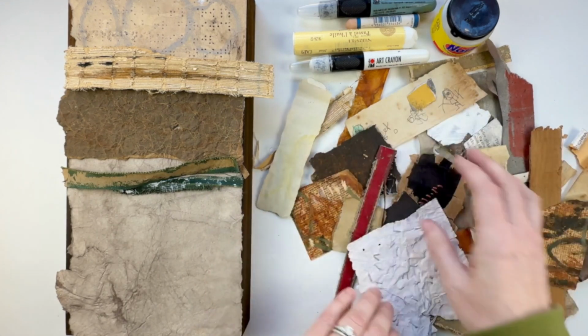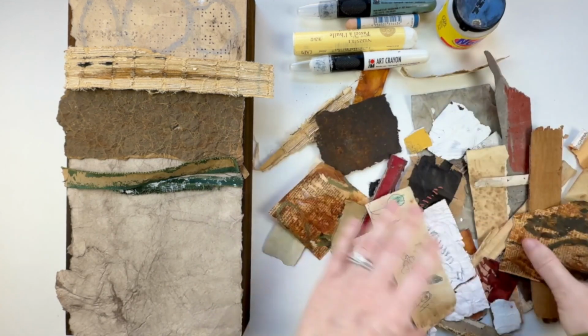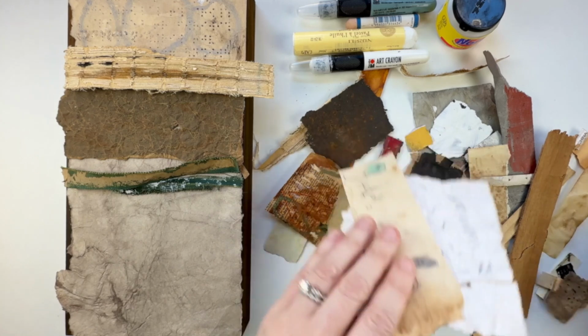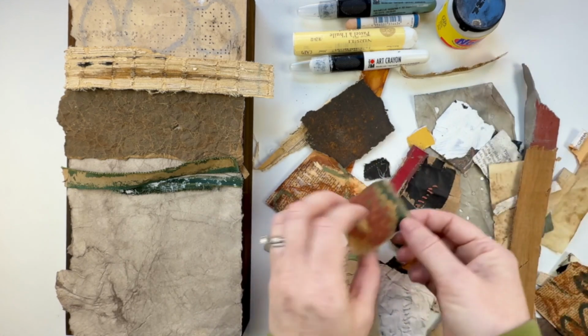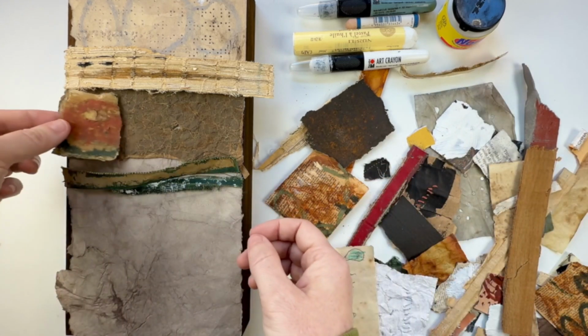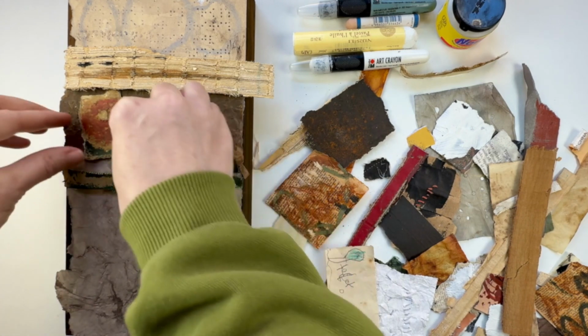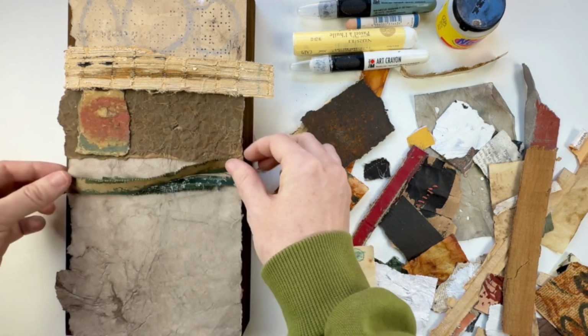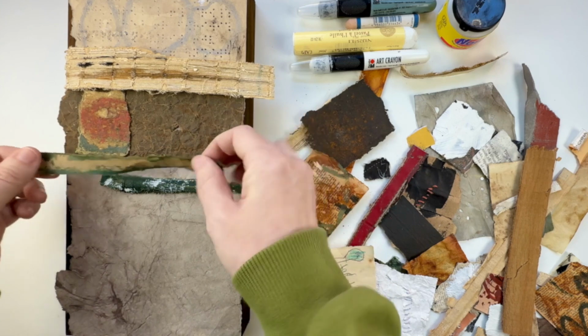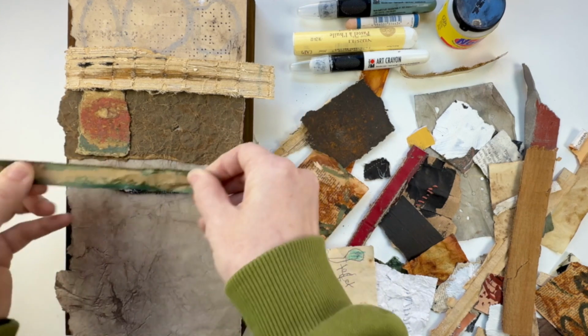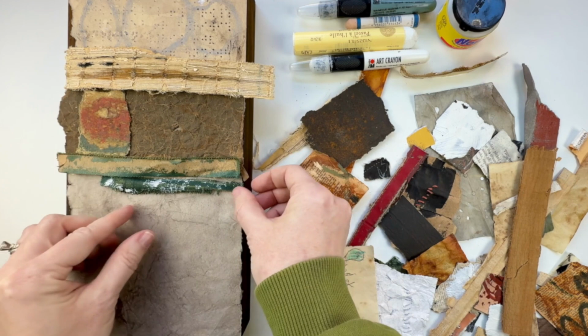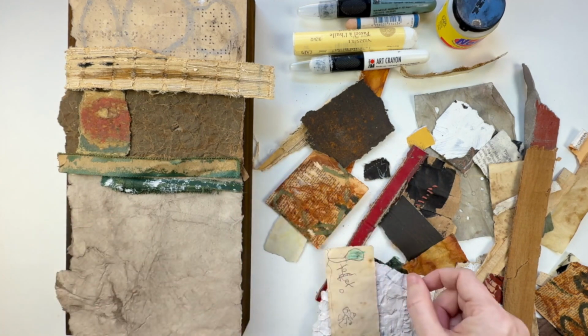And then let's see, I had a square piece in here that I really liked. This little piece I liked right here. And all these pieces are kind of crinkly and wrinkly, so I'll have to glue them down better, glue them down flat.